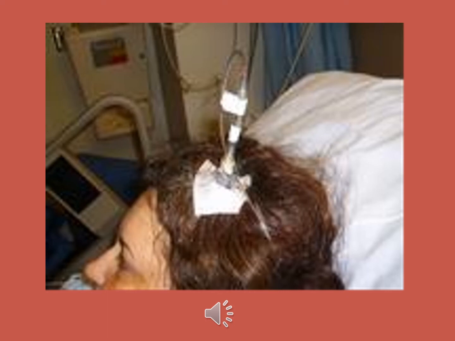Measures that we want to take to reduce ICP: place the child in a semi-Fowler's position. We would follow the orders, but they'll administer a corticosteroid like dexamethasone or Decadron, because that's going to reduce the cerebral edema and the pressure that's accompanying it.